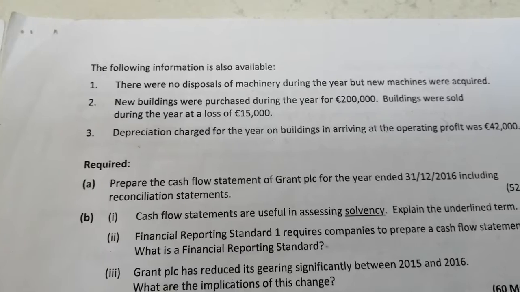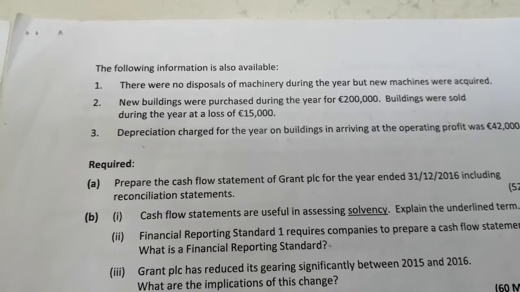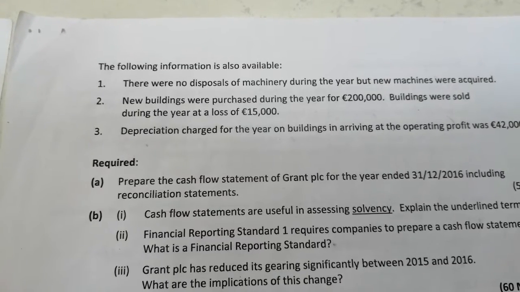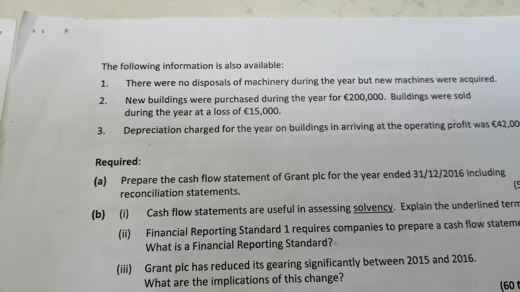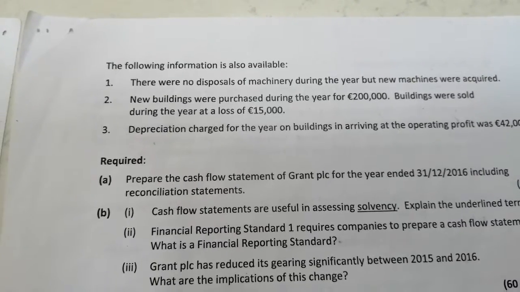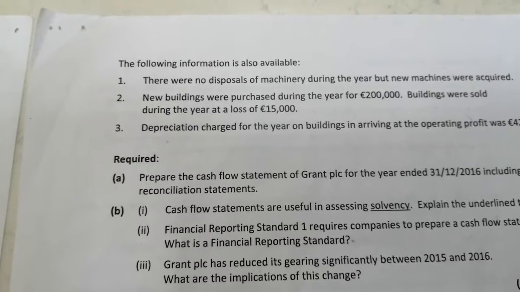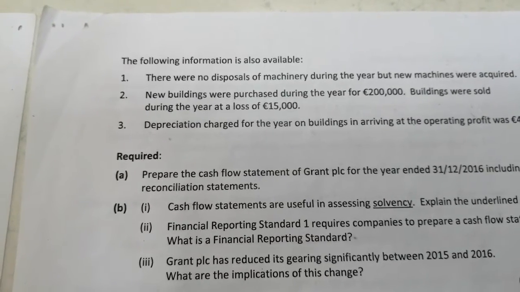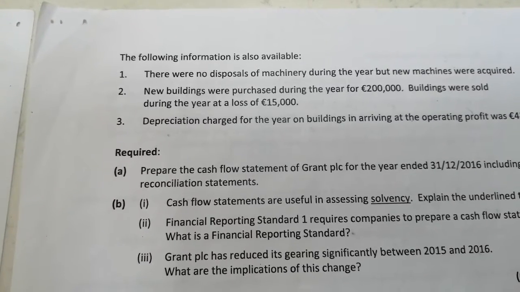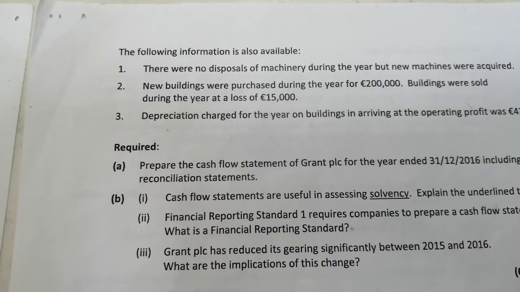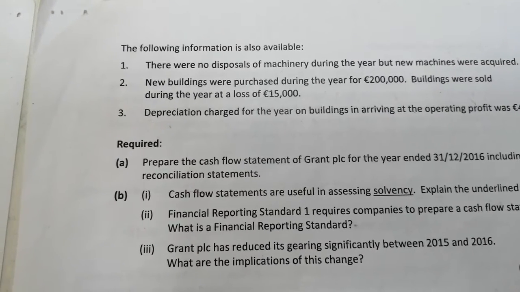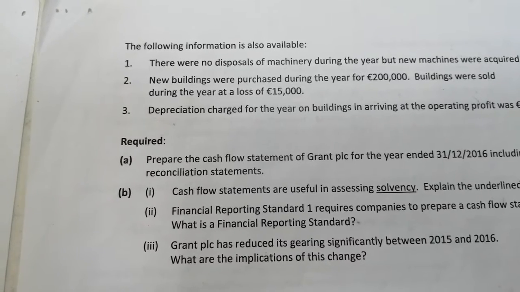So in this particular question, they tell you what the loss on disposal of the buildings was, but they do not tell you how much money you got when you sold the buildings. They just tell you the loss. That means if they tell you the loss, the 15,000, you can put that into the first reconciliation statement without having to do any calculations. There's no problem there. And then you need to do the calculation of how much you got for the buildings when you sold or disposed of them in order to complete the cash flow statement.